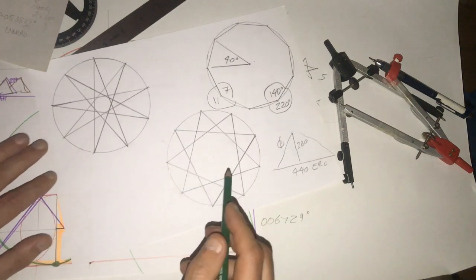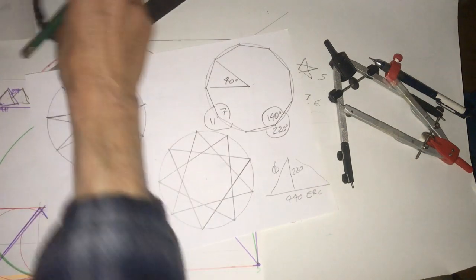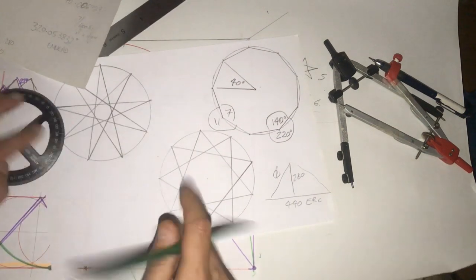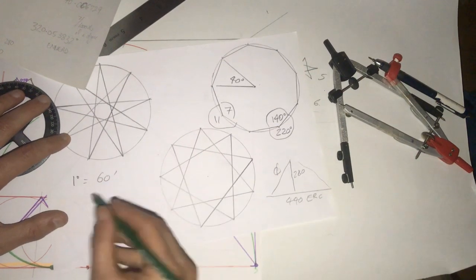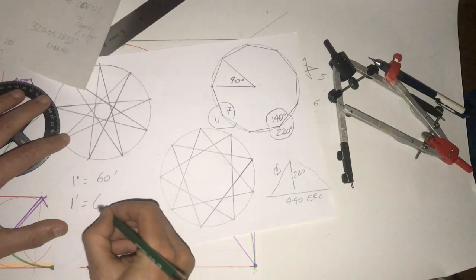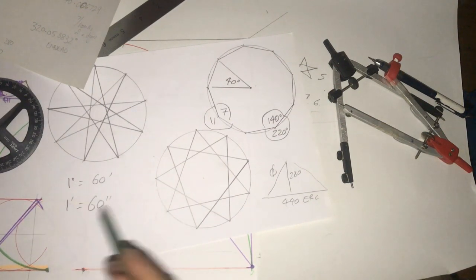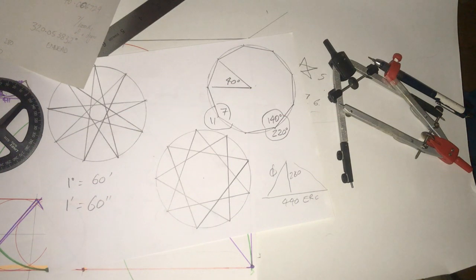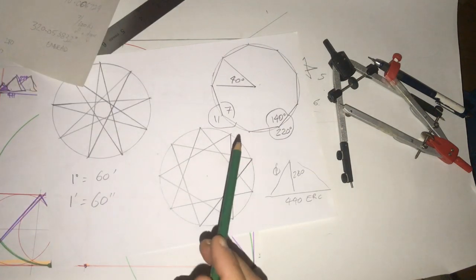Another interesting feature is, 360 degrees, each degree is broken down into 60 minutes, and each minute is broken down into 60 seconds. Now we use decimal, but the old school way was minutes and seconds, exactly the same as on the clock, where 1 hour is 60 minutes and each minute is 60 seconds. Same principle in old school navigation.